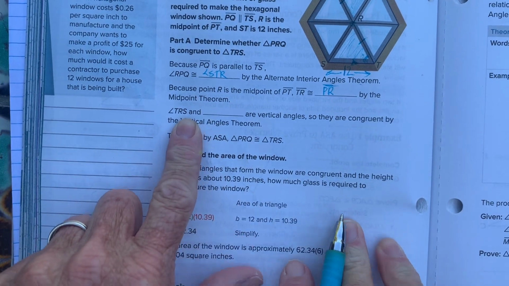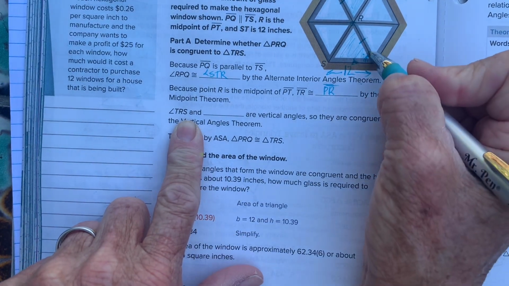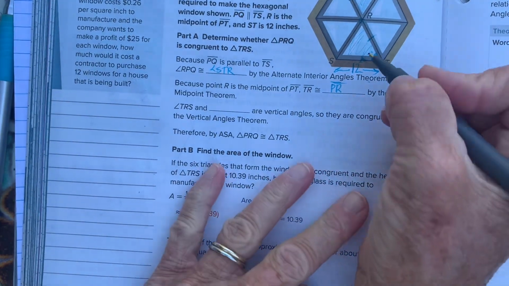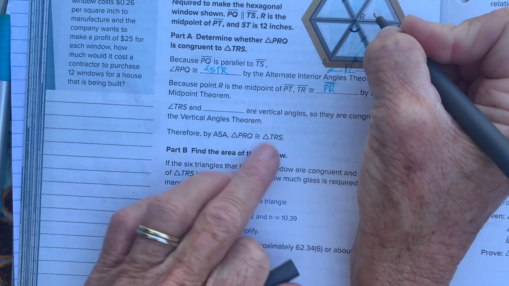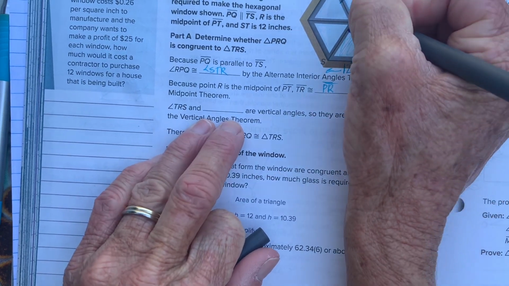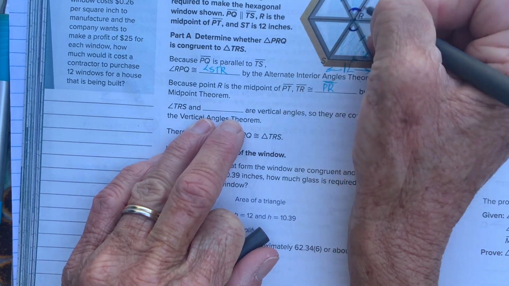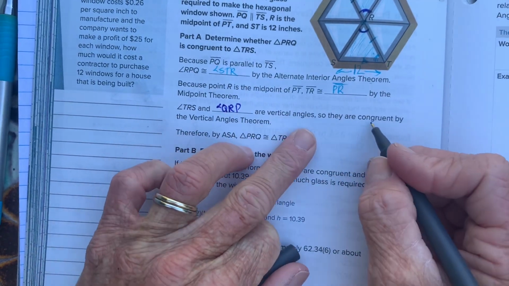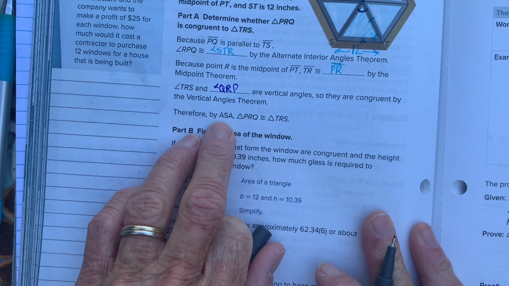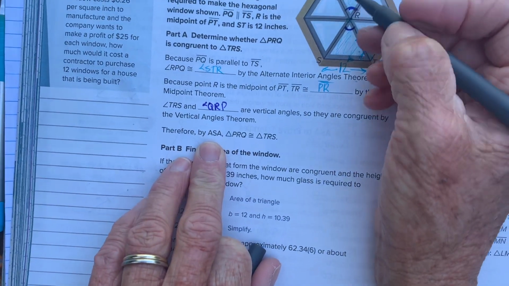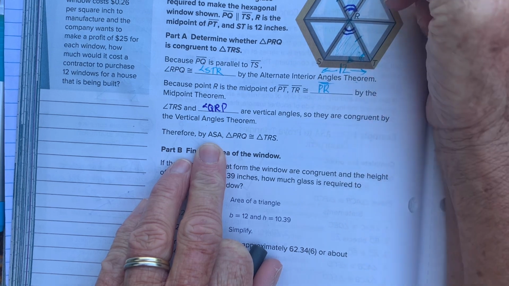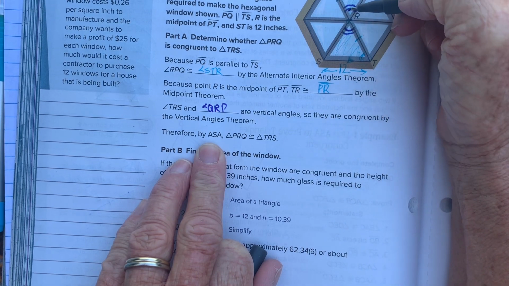And then angle TRS is this angle, and it is going to be congruent to this one, QRP. Those are vertical angles, and vertical angles are congruent. And so therefore, those two triangles are congruent by angle, included side, angle. By the way, I should have marked those two angles differently, but angle, included side, angle.